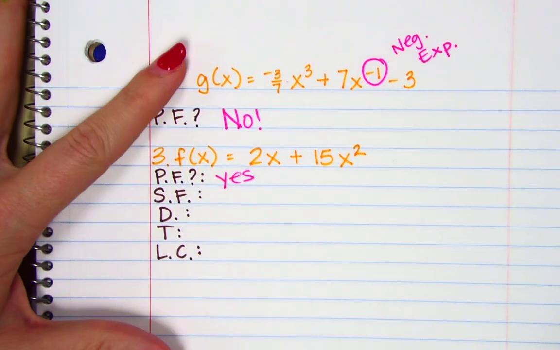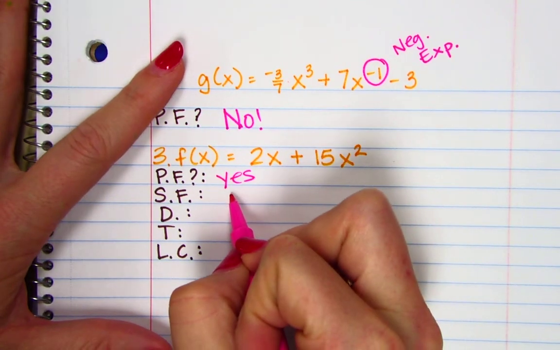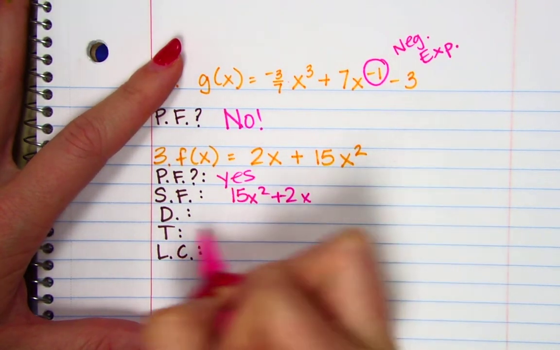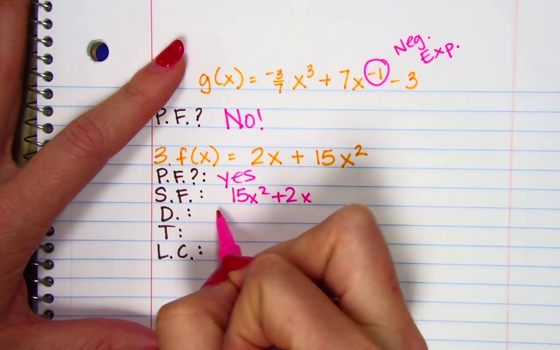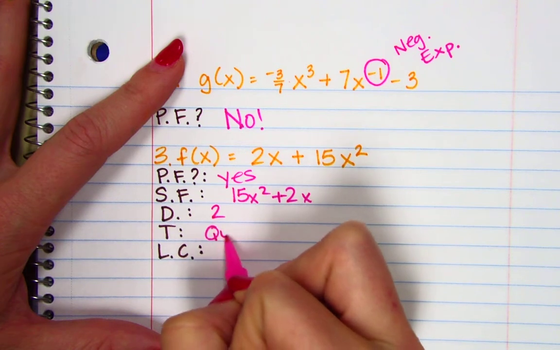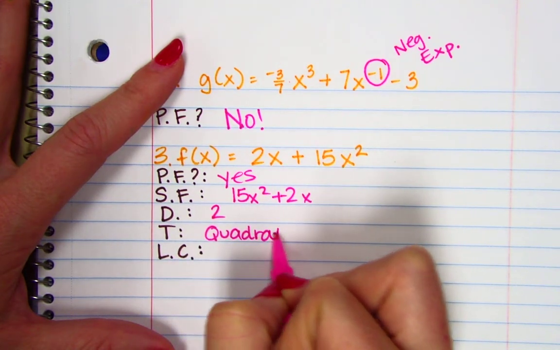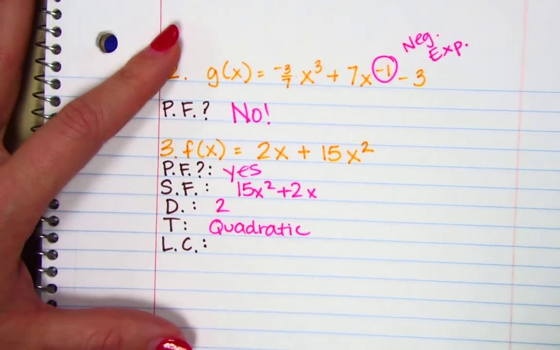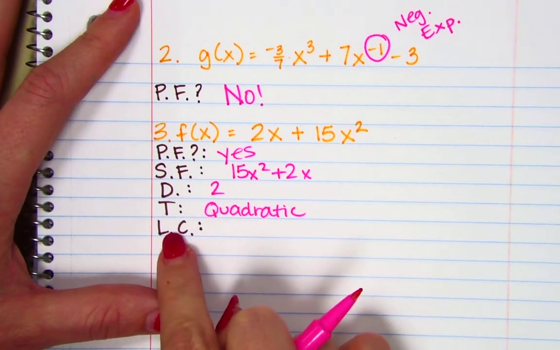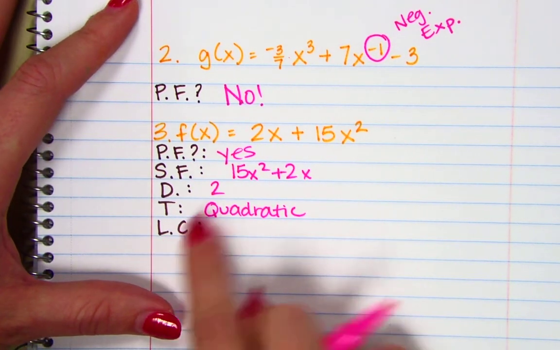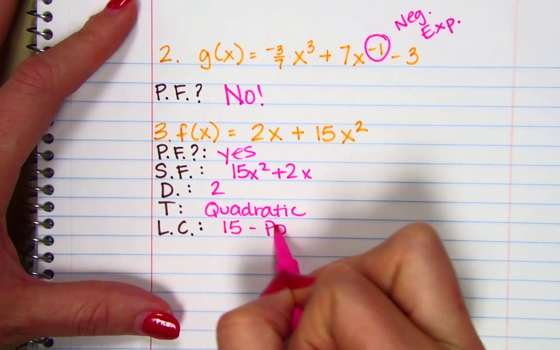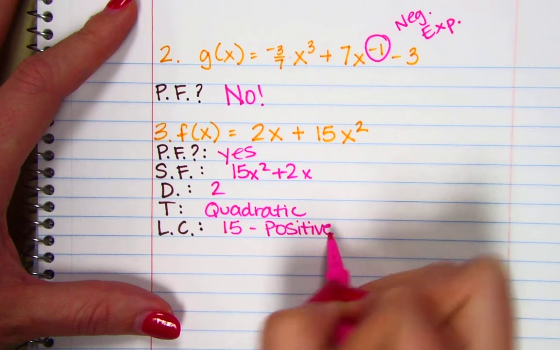What standard form? Right, good. Okay. What's the degree, the highest degree? 2. Then if it's squared, it's quadratic, we just said. And what is the lead coefficient then? 15, right? The lead is a good way to know. It leads off. It's the very first thing you see. It's positive 15. Okay, so that means that it's going to be positive, quadratic.